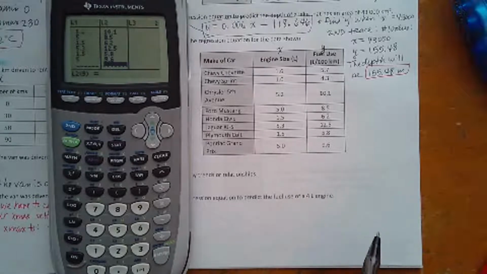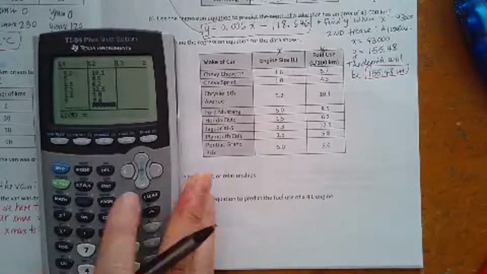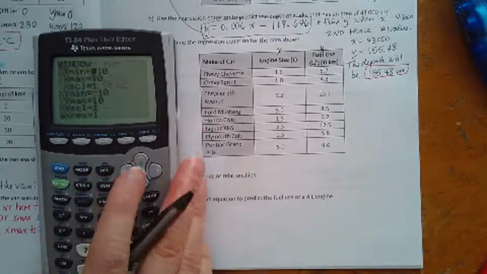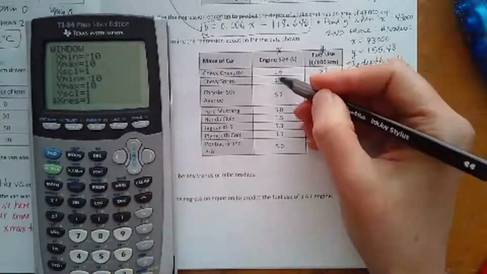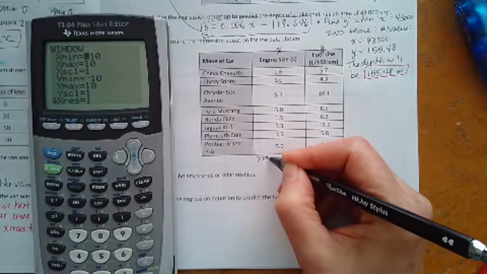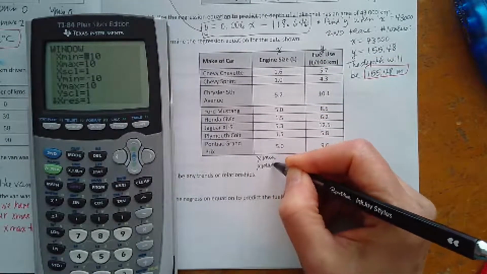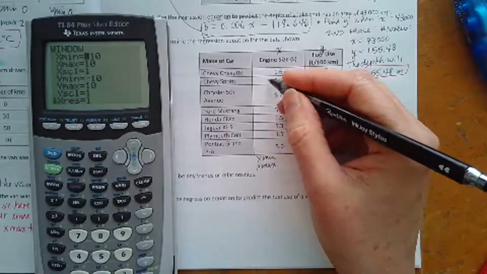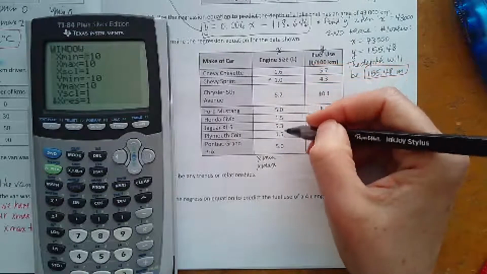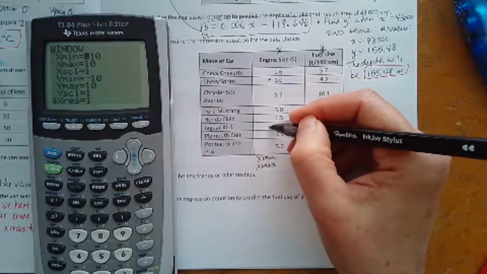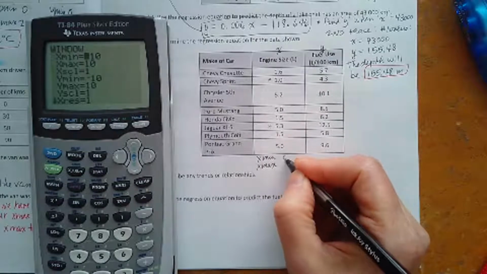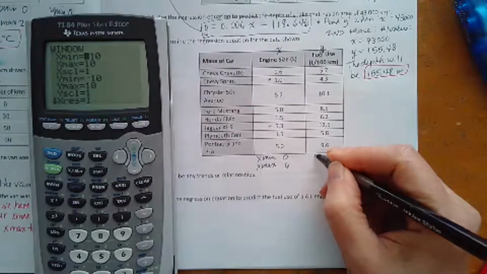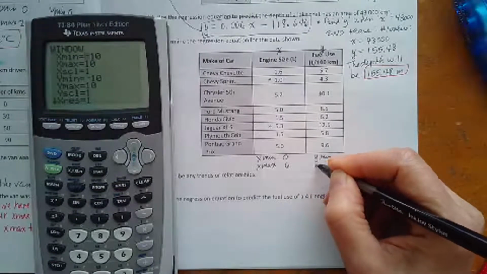Okay, so I typed all my data in. I'm going to turn my stat plot on just so I can see my data. And I'm going to adjust my windows. Let's see. I'm going to say X-min, X-max. Let's see. This is my smallest value for X. Looks like it's going to be 1, right? And my largest is 5.3. So I think X-min, I'll say 0 and 6. And then Y-min, Y-max.